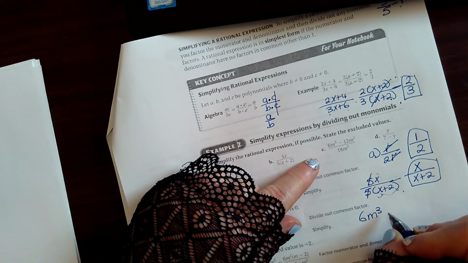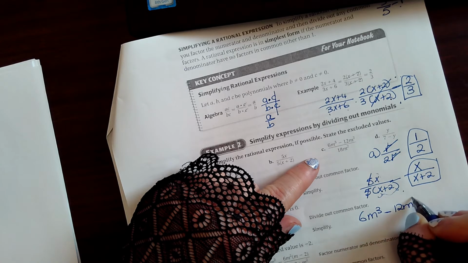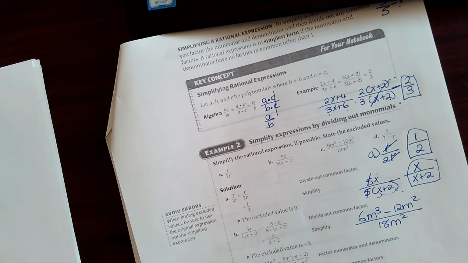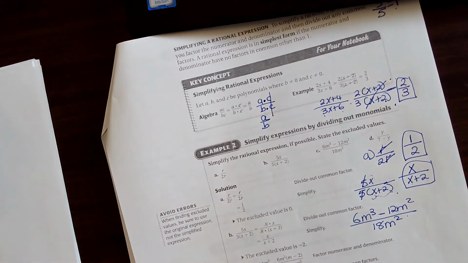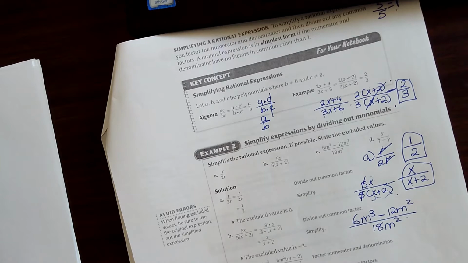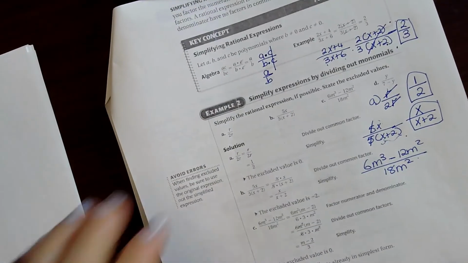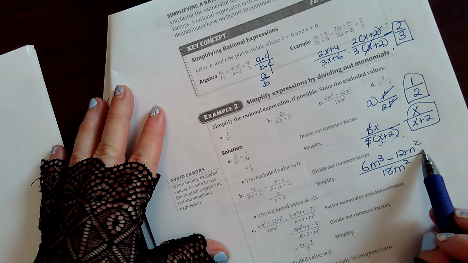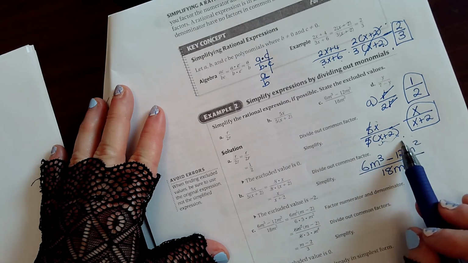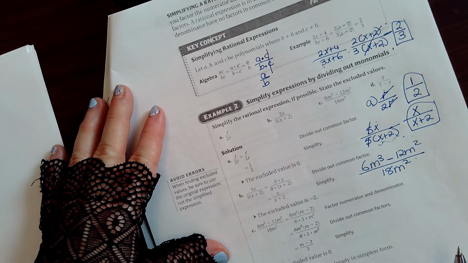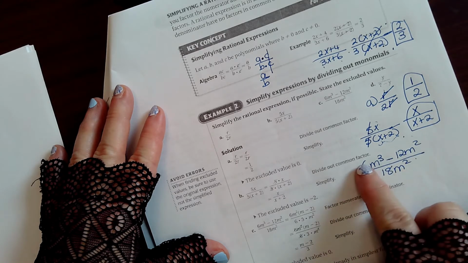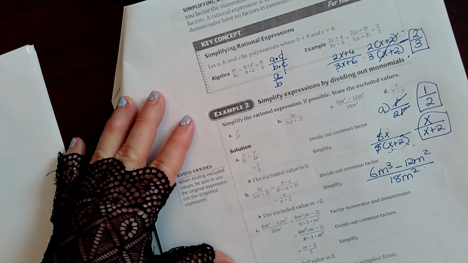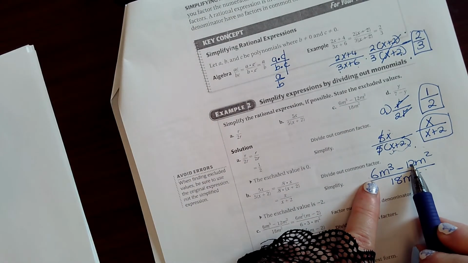6m cubed minus 12m squared over 18m squared, okay? All they're doing is making them a little bit longer. So again, you are looking now to see if anything can cancel. But remember, on top, the numerator, you have a term. So the easiest way to do it is factor out the common factor from the top and then see if anything will cancel. So I'm going to just look at the numerator now.